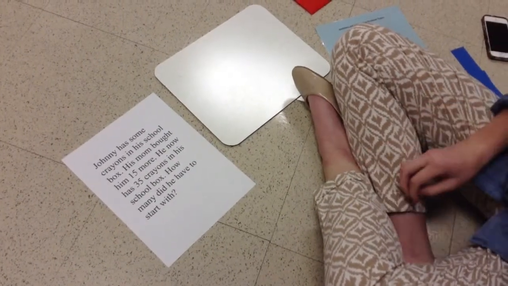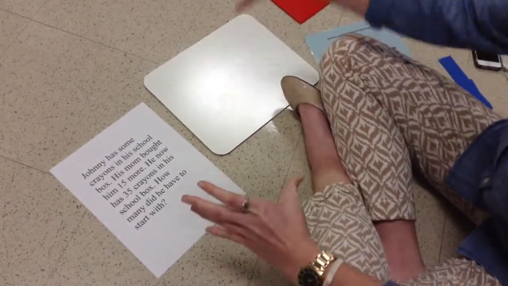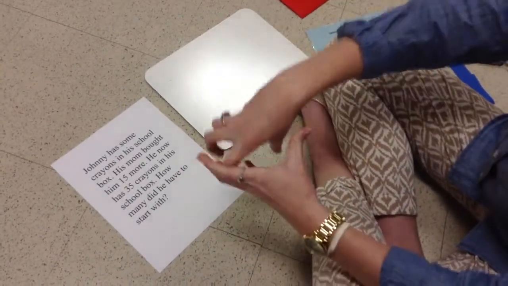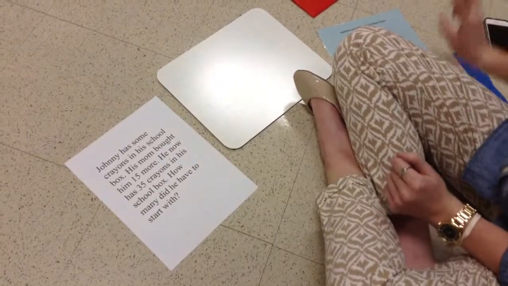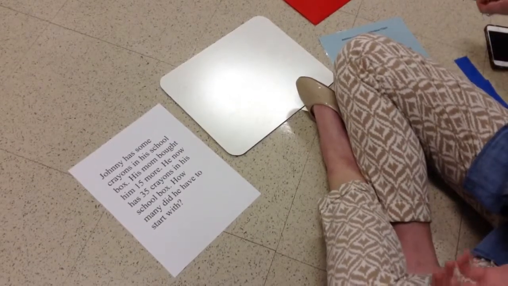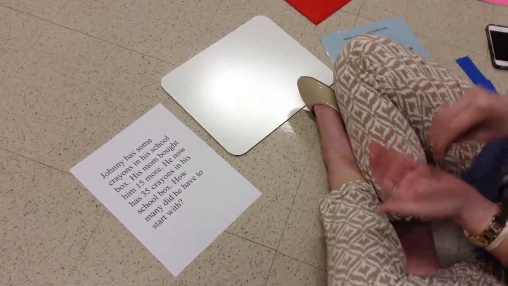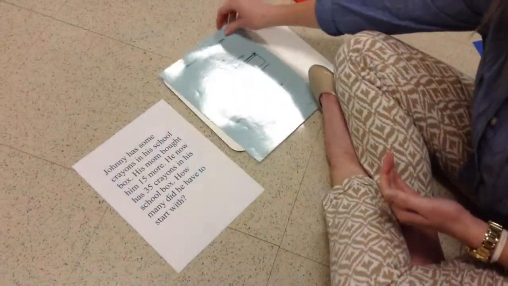So if we're looking at this, Johnny already has a box of crayons, but his mom is giving him 15 more. So there's a change occurring in our problem. So if there's a change occurring in second grade, we have to remember it's either going to be join or separate. Well, we're not taking any crayons out of his box. We're putting more in. So therefore, it's going to be a join model.